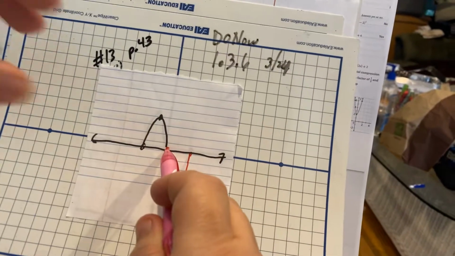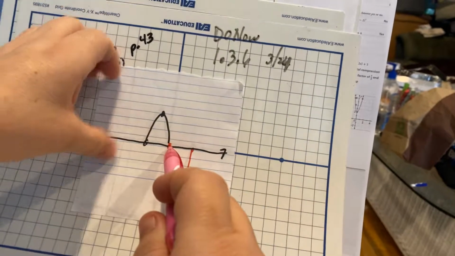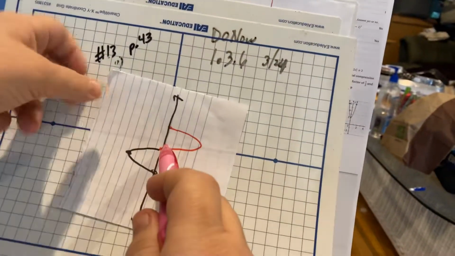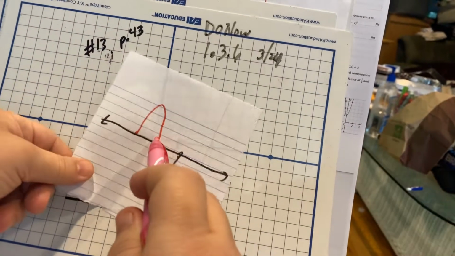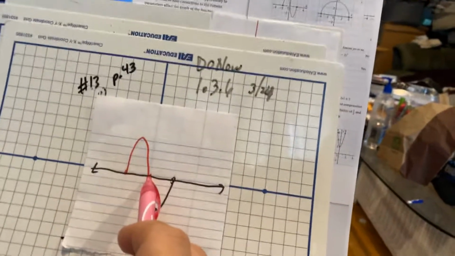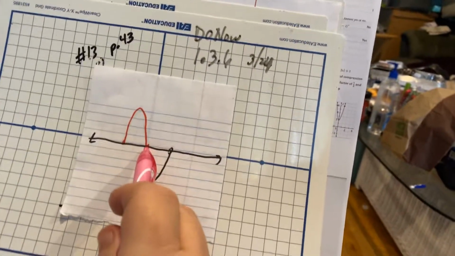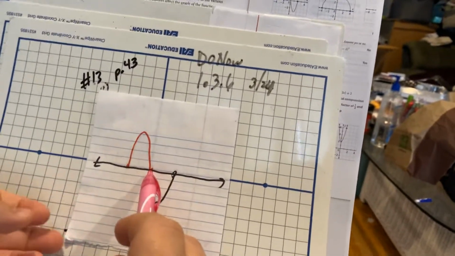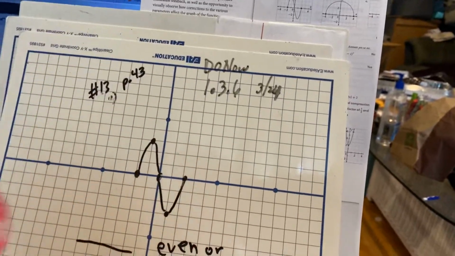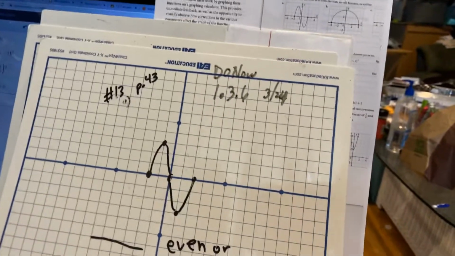And again, let me do it again. So we started like this. We make one turn, and we make two turns. And so the shape itself lands back on the original. So 180-degree rotation will give you an odd function. Now, that is A. Let's go to B.